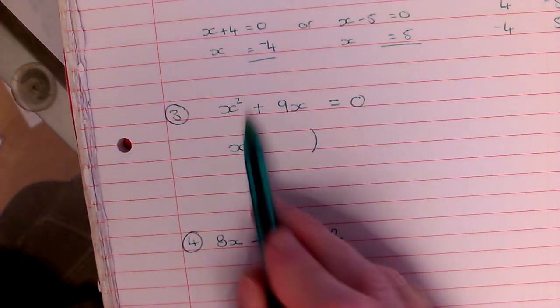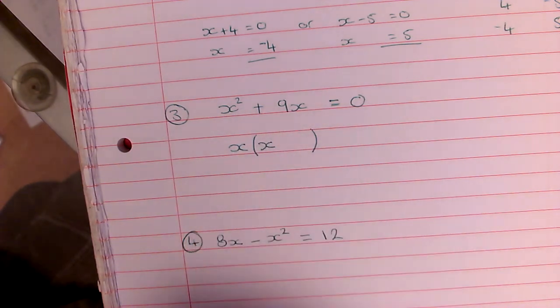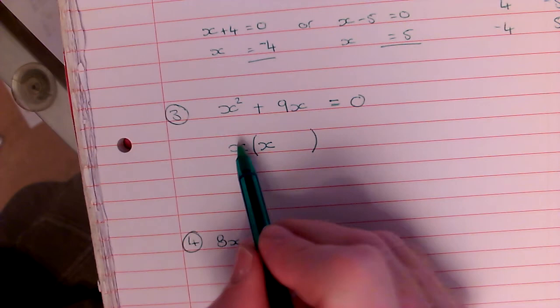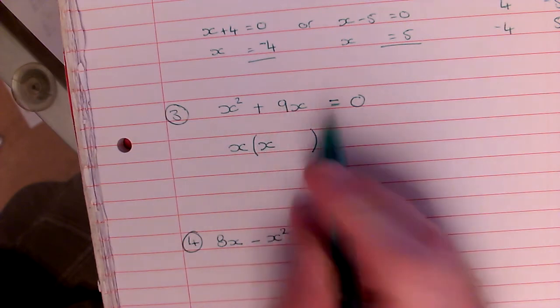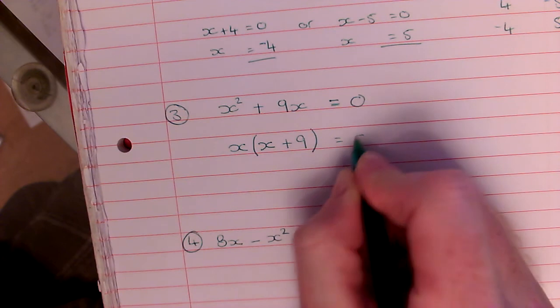So x times something gives me x squared. Well, x times x will give me x squared. And x times something will give me plus 9x. Well, 1 times 9, that's what it'll be. So there we go.